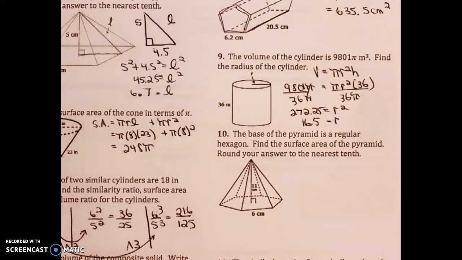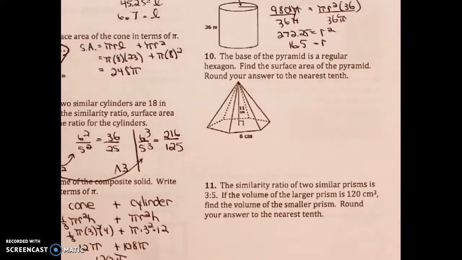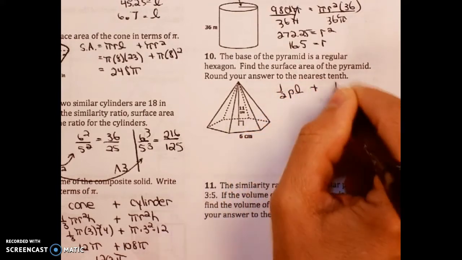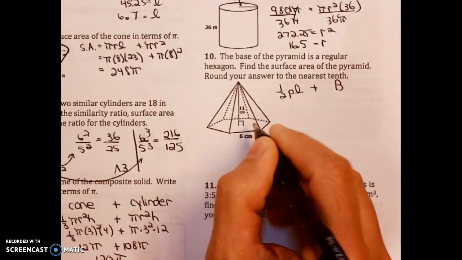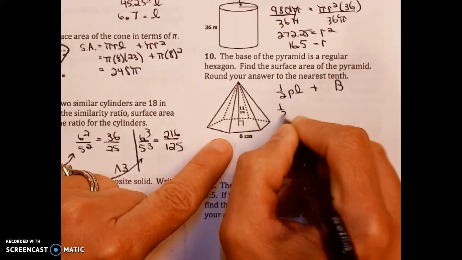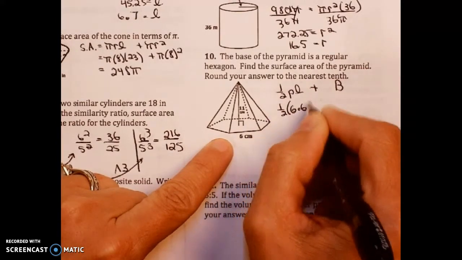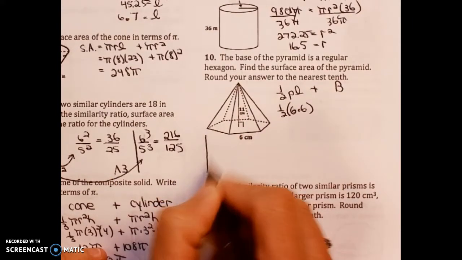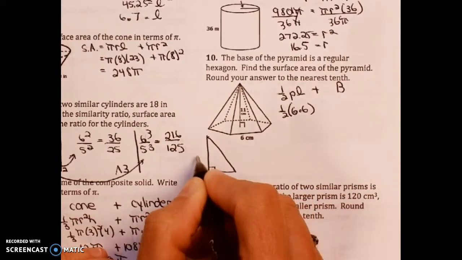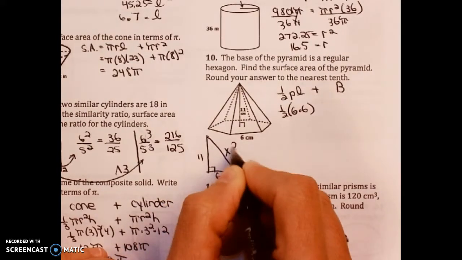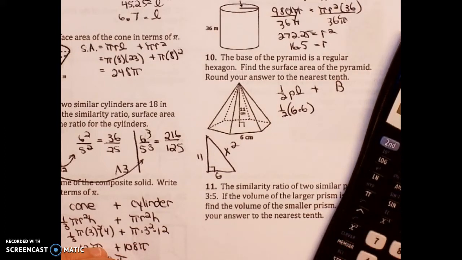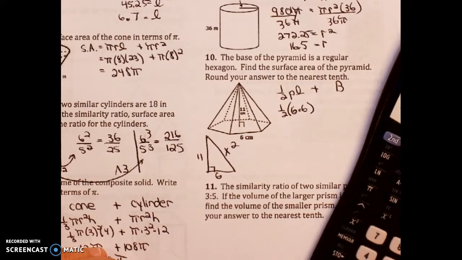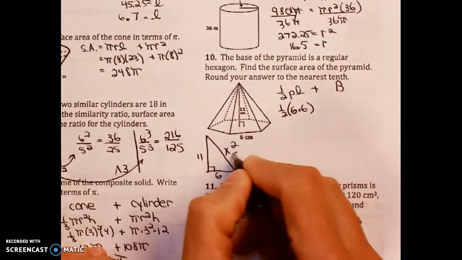Okay, moving on. Next one, we are looking for the surface area of the pyramid. So we've got 1/2 PL plus big B. Again, P and L refer to the hexagon in this case. So the perimeter of the hexagon would be 6 times 6. I don't have that slant height, so we're going to have to go find that. So we've got 11, 6. Again, we're going to use Pythagorean's theorem. And it says to the nearest tenth, we get 12.5.